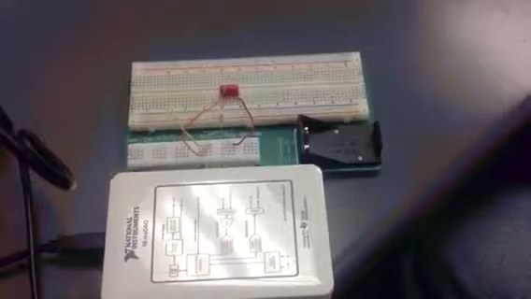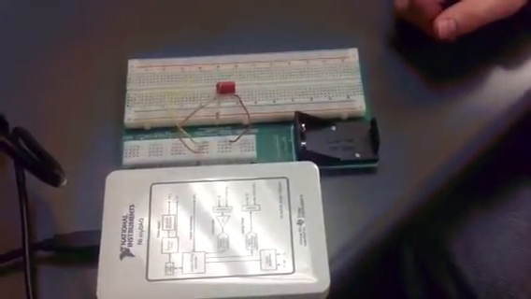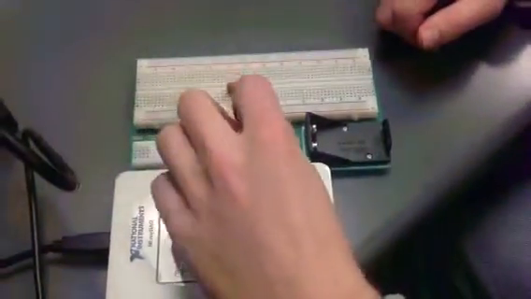For part 7, you're also going to have to set up the myDAQ to read the voltage across the capacitor. You do this by connecting the AI plus to the positive and the AI minus to the negative side of the capacitor.